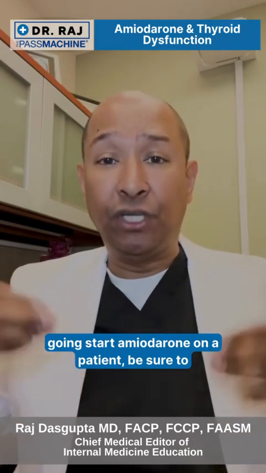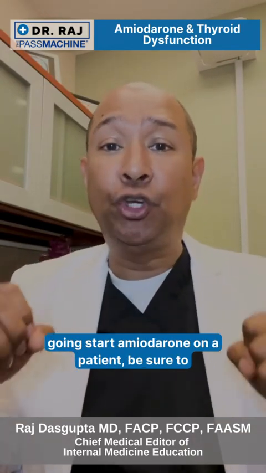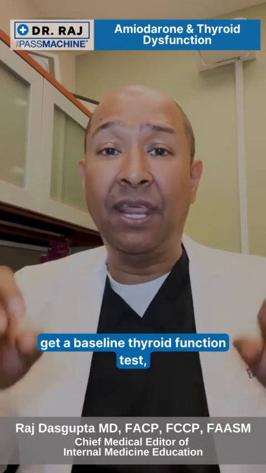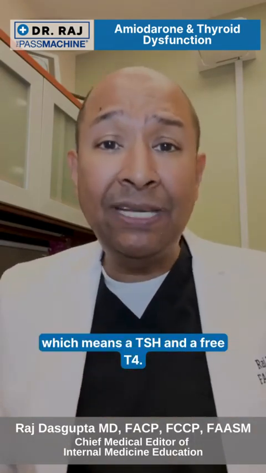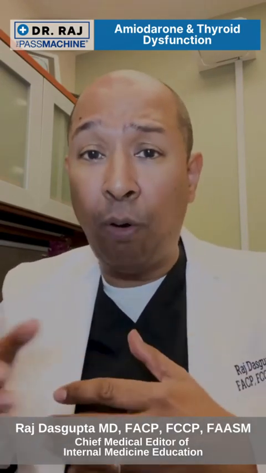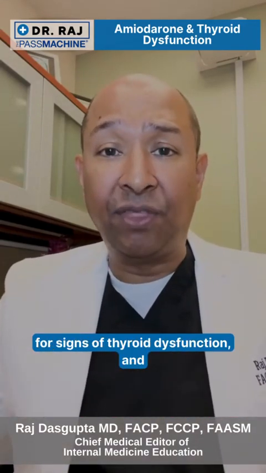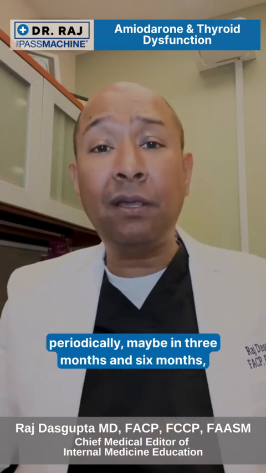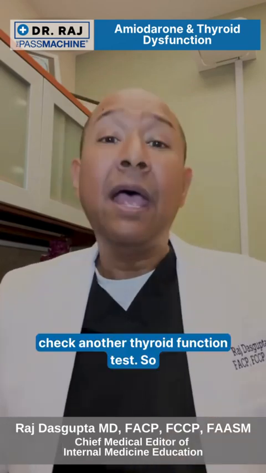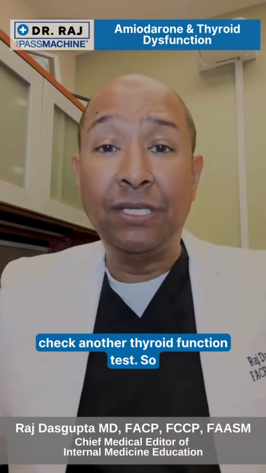So, if you're going to start amiodarone on a patient, be sure to get a baseline thyroid function test, which means a TSH and a free T4. And while they're on amiodarone, monitor for signs of thyroid dysfunction, and periodically, maybe in 3 months and 6 months, check another thyroid function test.